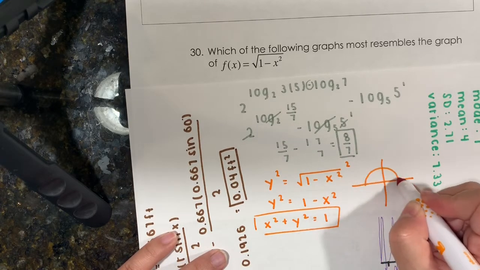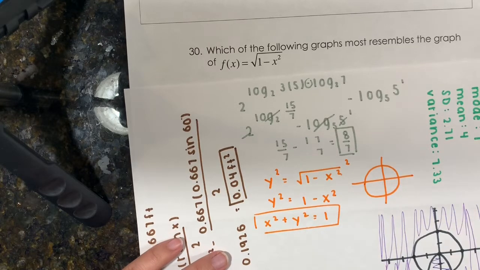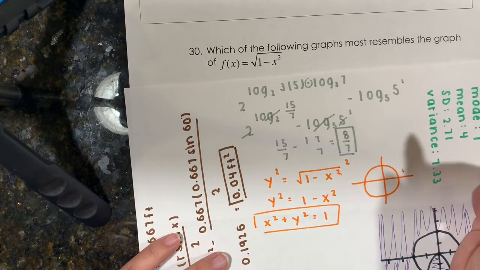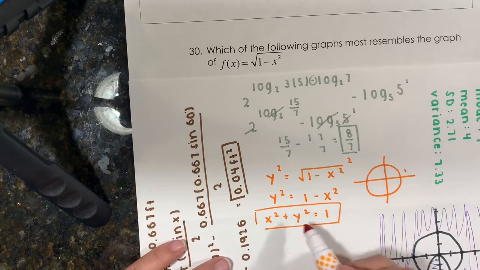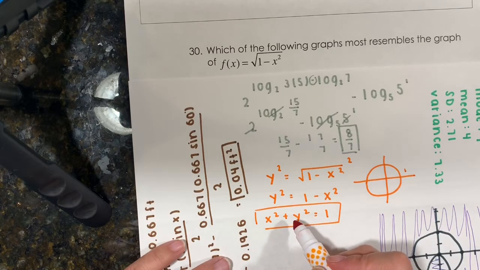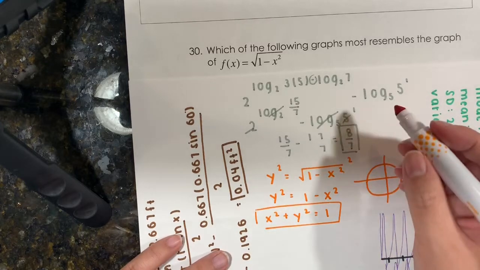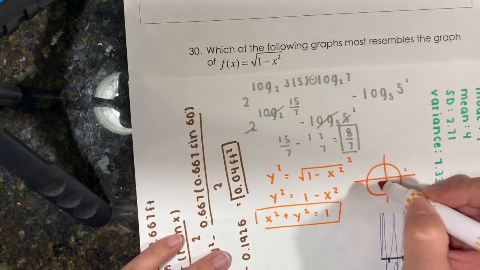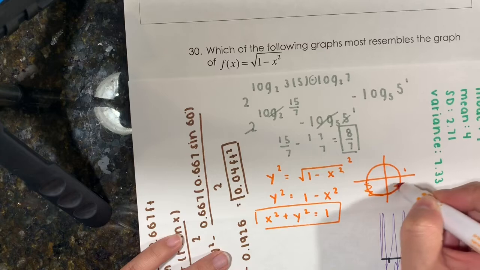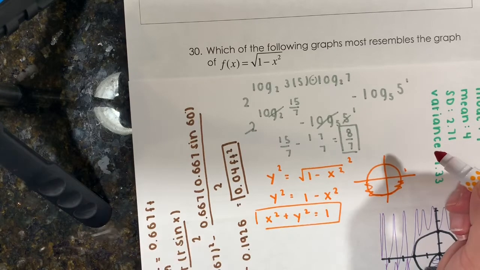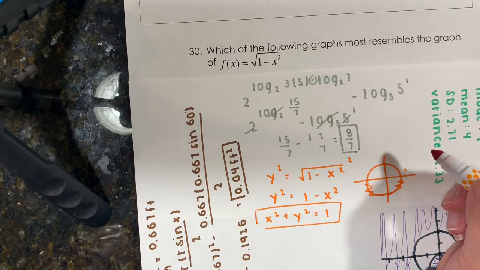centered around 0, 0, with a radius of 1. But when we take the square root of that, we are actually only finding half of that, and we're finding the positive half of that. So that means that we are only finding this top half, which means that your result is going to be D.